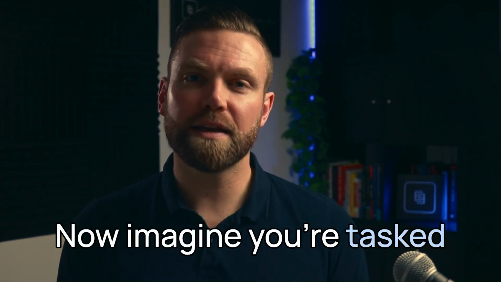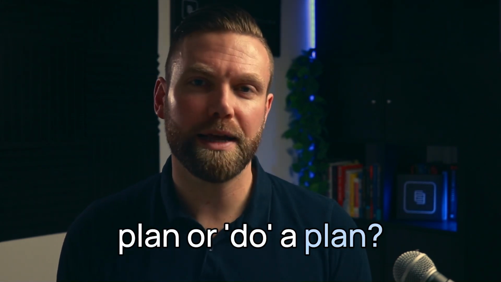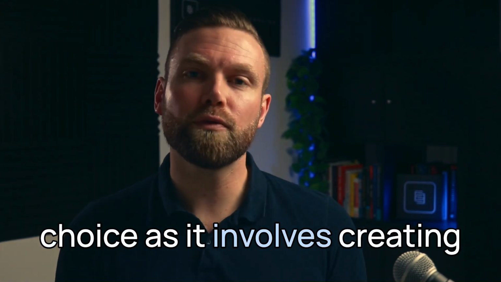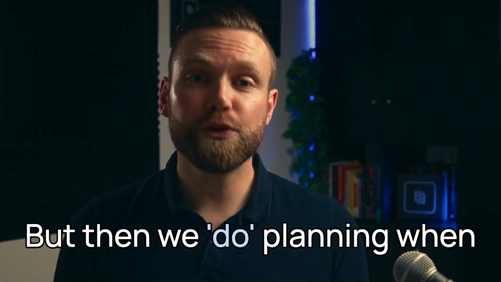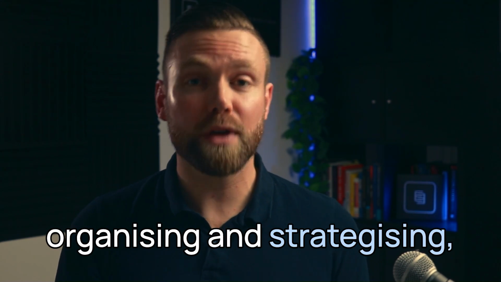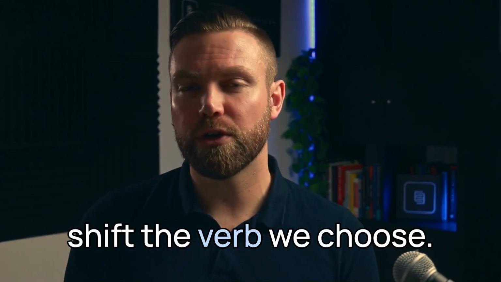Now imagine you're tasked with leading a project. Would you make a plan or do a plan? Here, make is the appropriate choice, as it involves creating a strategy from scratch. But then we do planning when referring to the process of organising and strategizing, illustrating how context can shift the verb we choose.